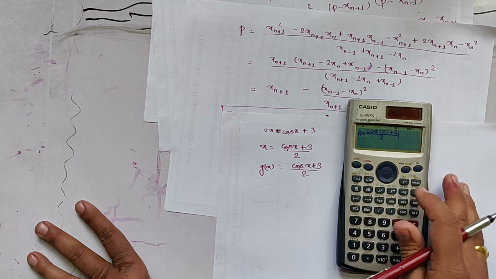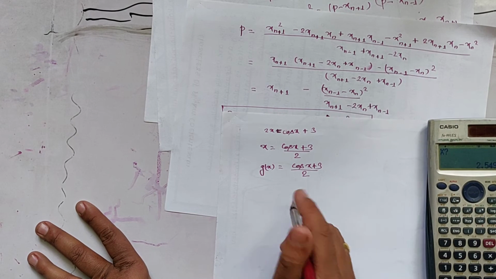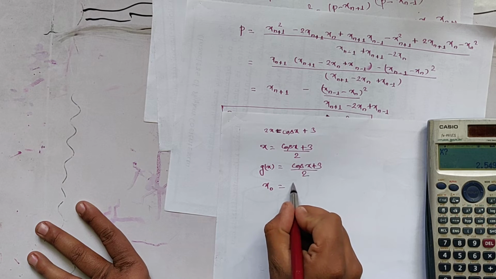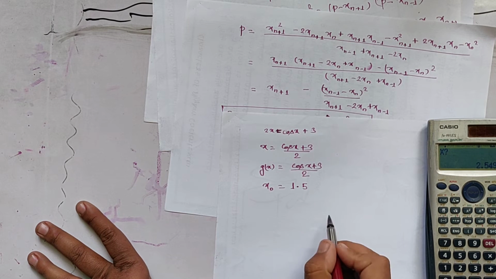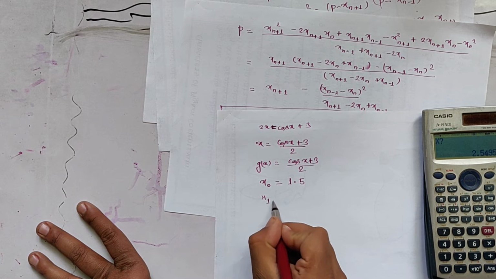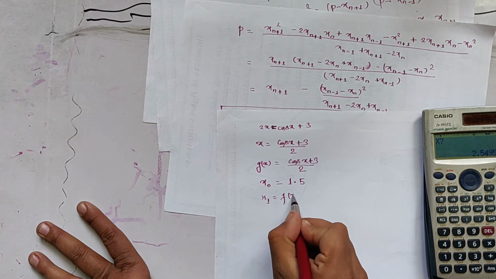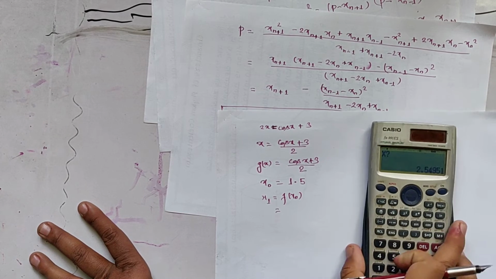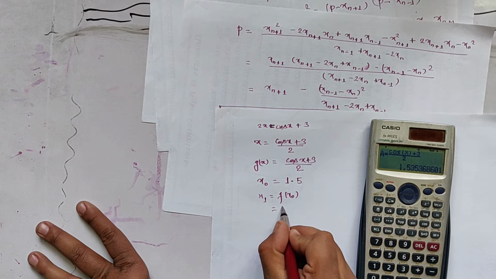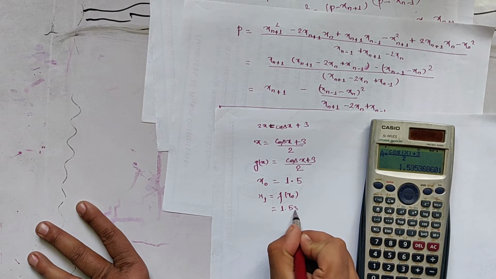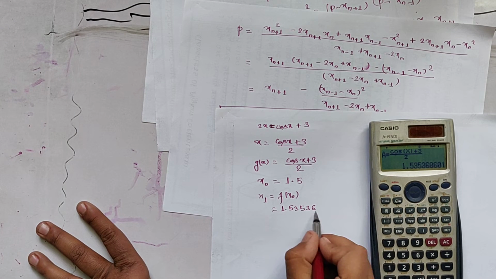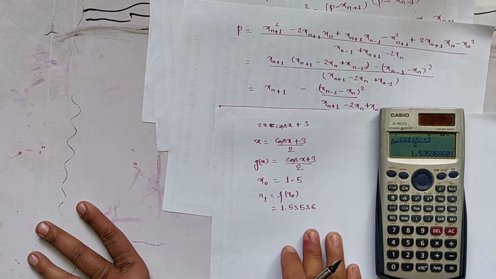So first let us suppose the initial guess x0 is 1.5, then x1 is equal to f(x0), so that is 1.53536, okay, up to 5 digits. I will be taking up to 5 digits.